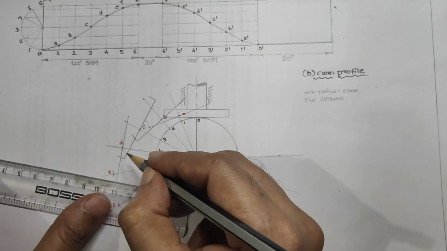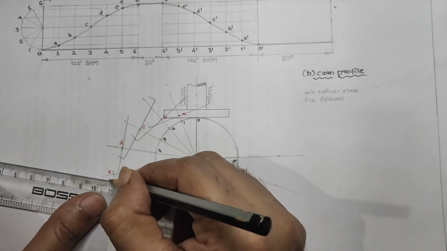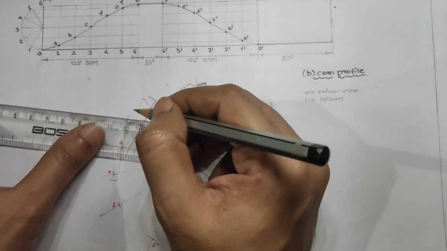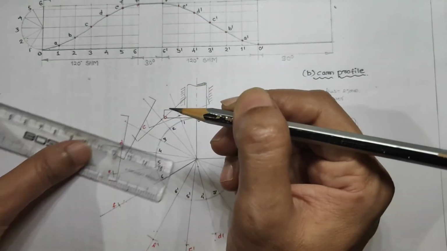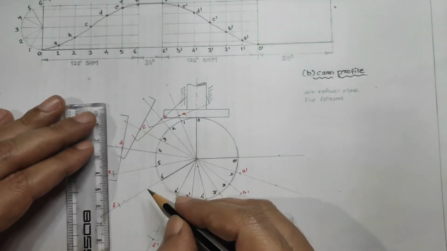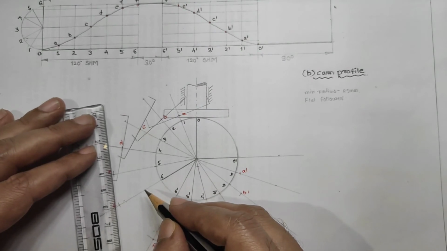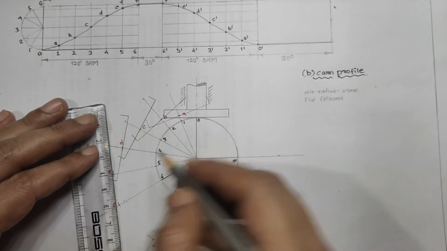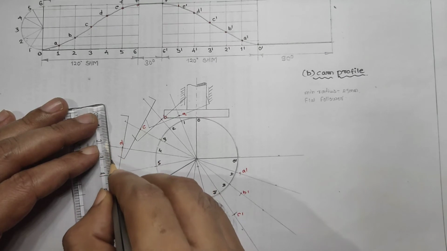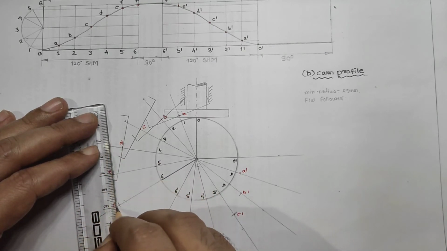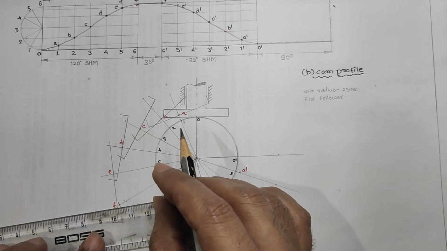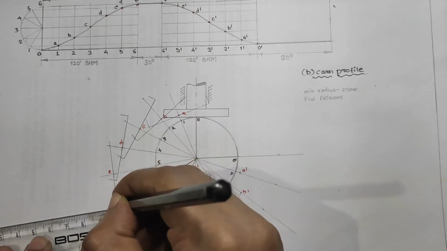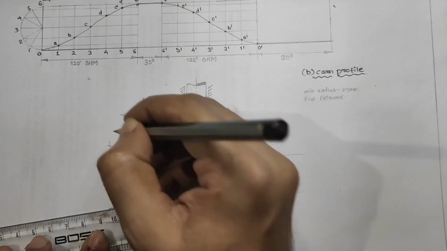Some students ask why 20 is taken. It's our convenience. We can take as much flat follower as we require. There's nothing much to get into your head that 20 has to be followed every time. No, it's not necessary. But a flat equivalent to represent our flat faced follower should be drawn.